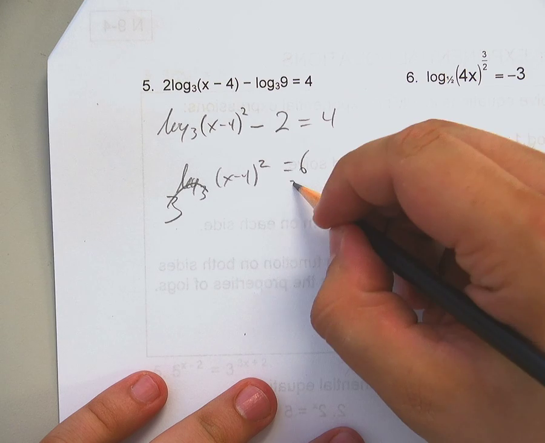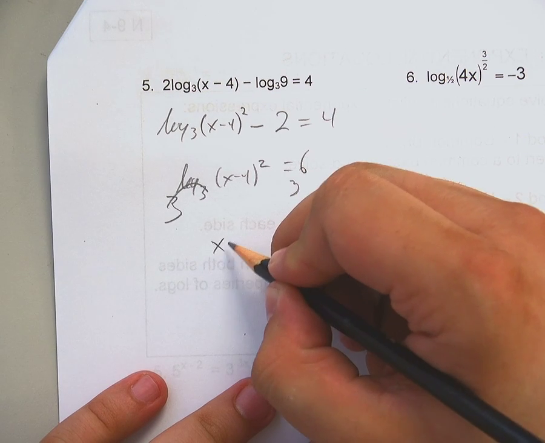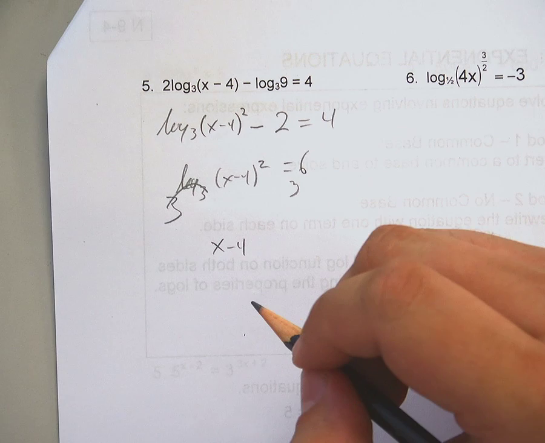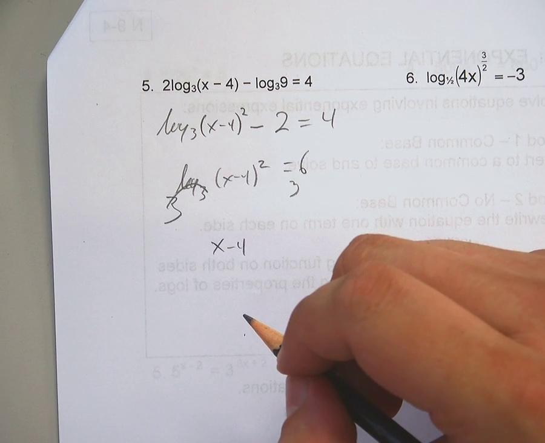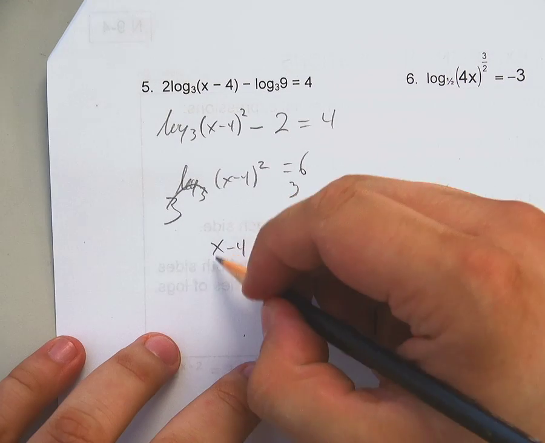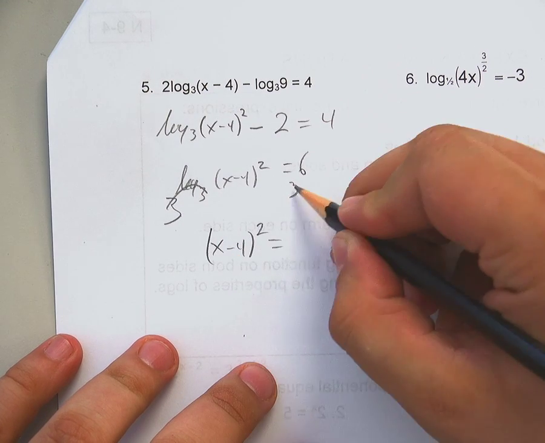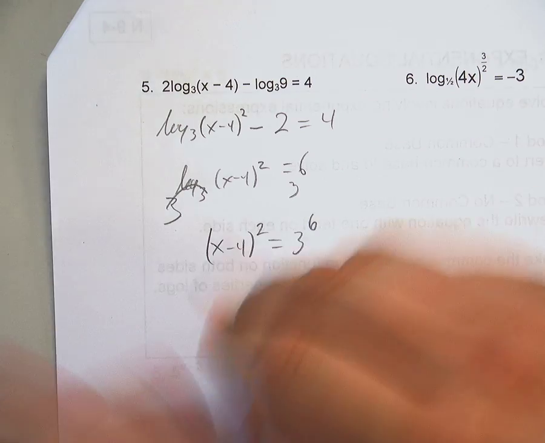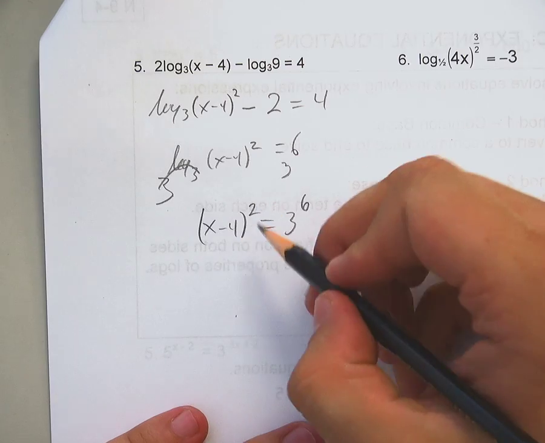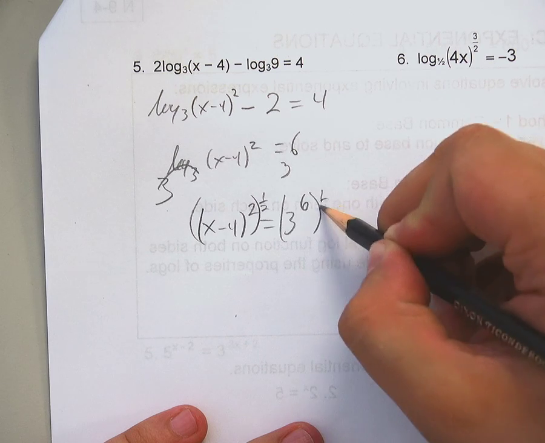3 both sides. I still can't get used to saying that. You get x minus 4. Where's my squared at? Did I divide it by 2? Whatever. Squared equals 3 to the 6. Ain't no way I'm trying to figure that out right now. Power 1/2 both sides. Oh, that makes it easy.